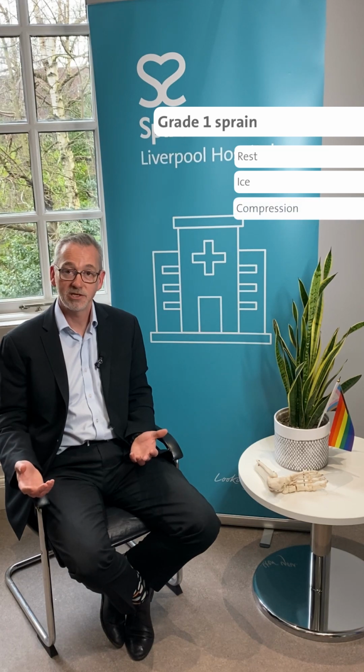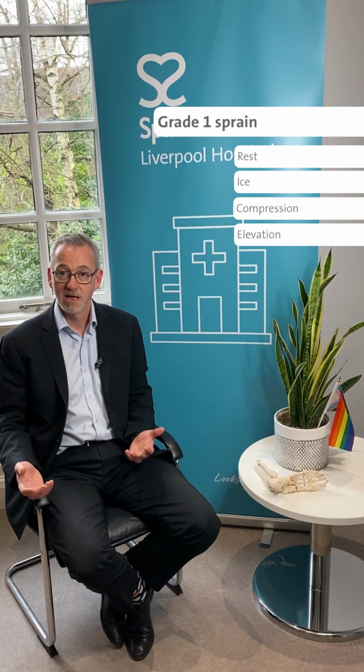So as I said, the treatment of these depends on the severity of the sprain. For a grade 1 sprain, these will normally get better with relatively simple measures. And the easiest method of treatment to remember is RICE. And this stands for rest, ice, compression, and elevation. I would also recommend that patients avoid carrying out any activities which put undue stress on the ankle during this time, but these should settle relatively quickly.